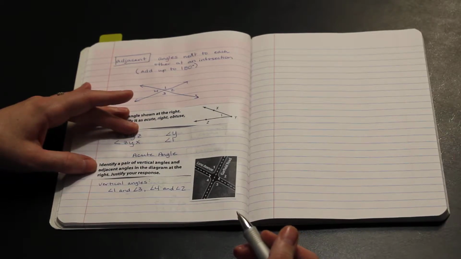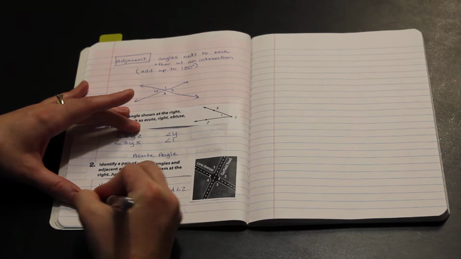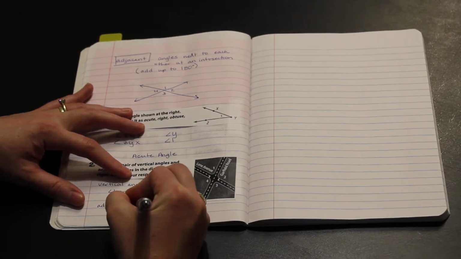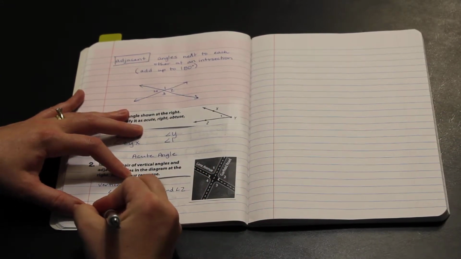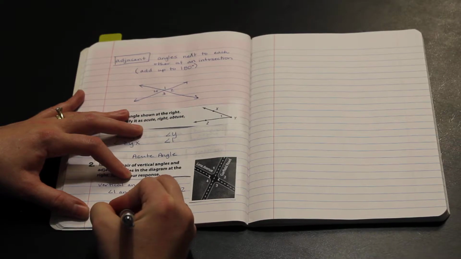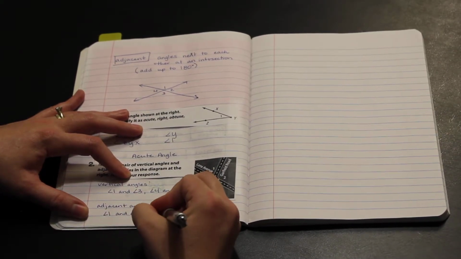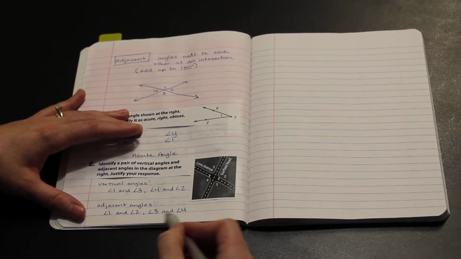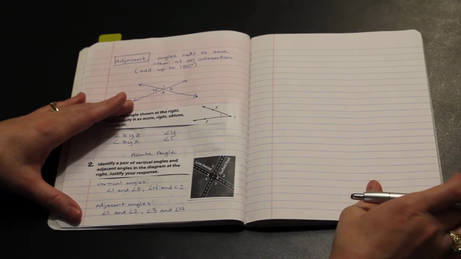Now adjacent angles are angles that are next to each other. A set of adjacent angles could be angle 1 and angle 2, or angle 3 and angle 4. There are 2 more sets of adjacent angles, but we're not going to worry about naming all of them right now.